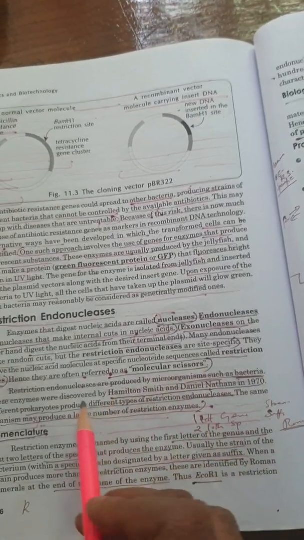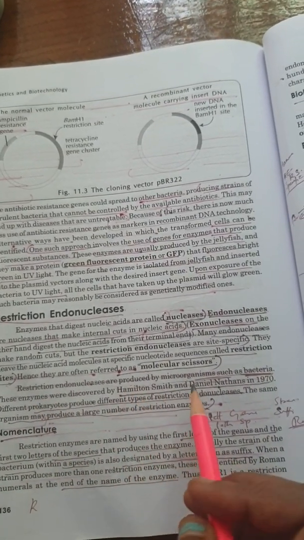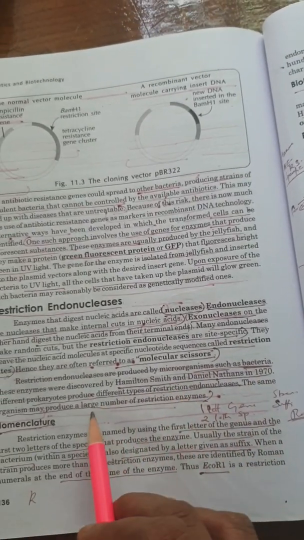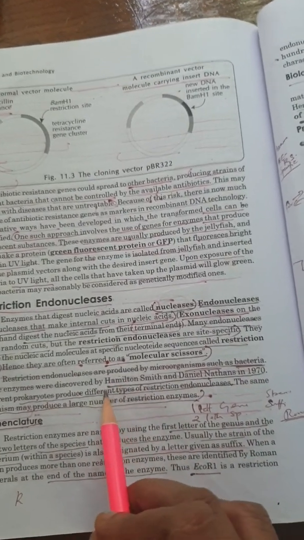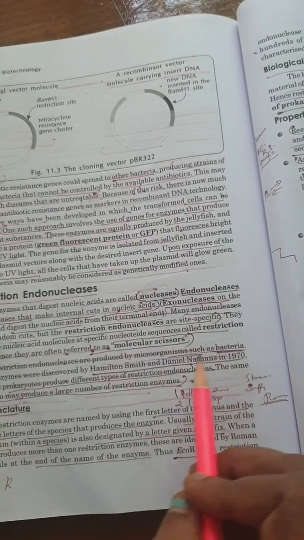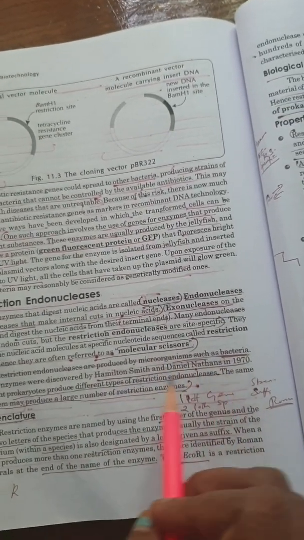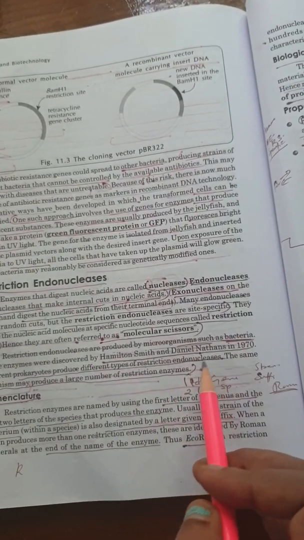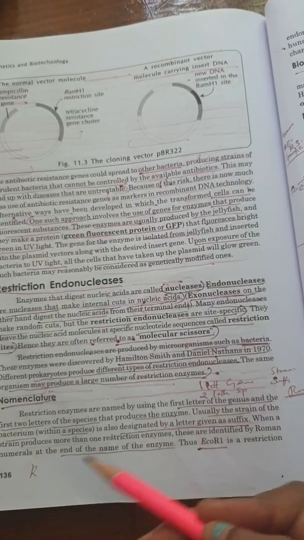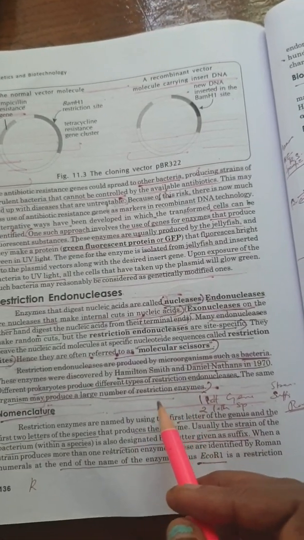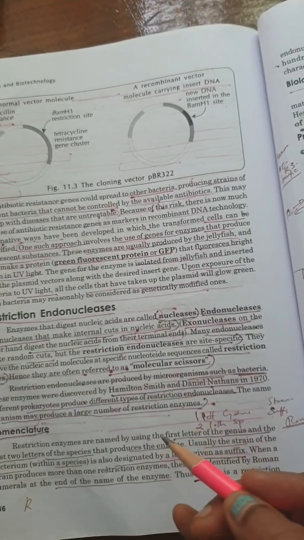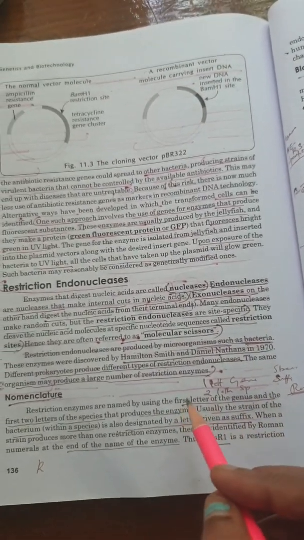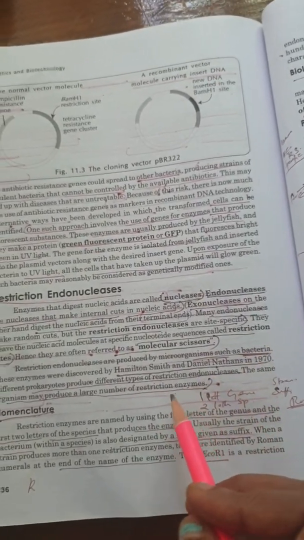scissors. These restriction endonucleases are produced by many prokaryotic organisms, microorganisms such as bacteria, and this was first discovered by Hamilton Smith and Daniel Nathans in 1970, and they got the Nobel Prize for that. Different prokaryotes produce different types of restriction endonucleases, and many organisms produce many types of restriction enzymes. The same organism can produce many types of restriction enzymes.